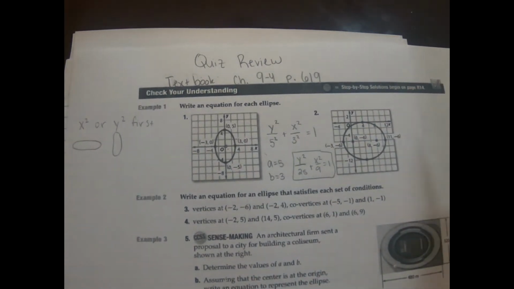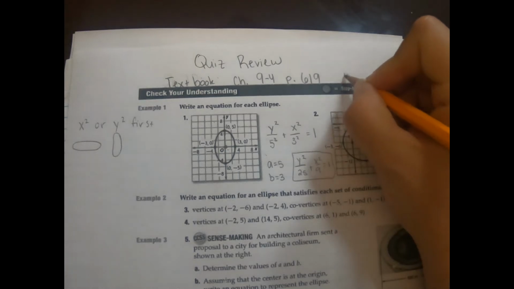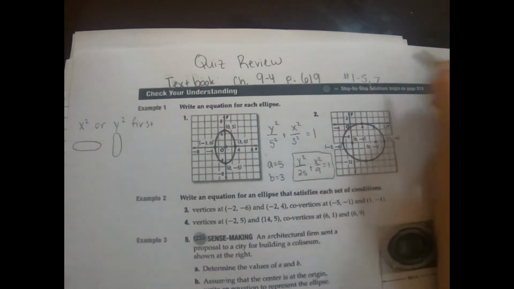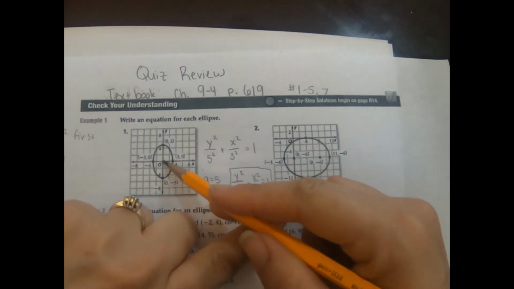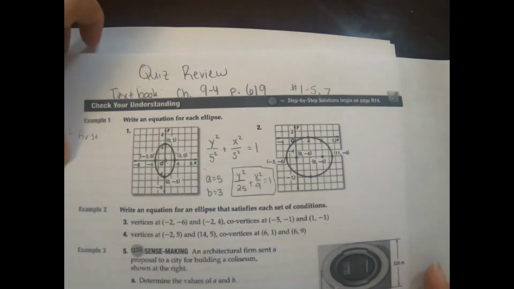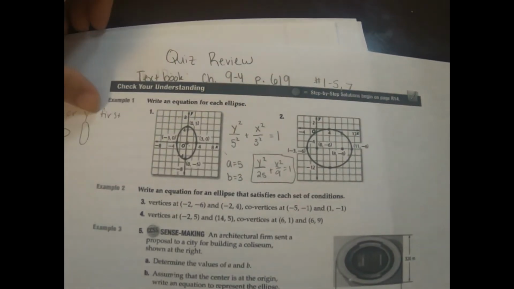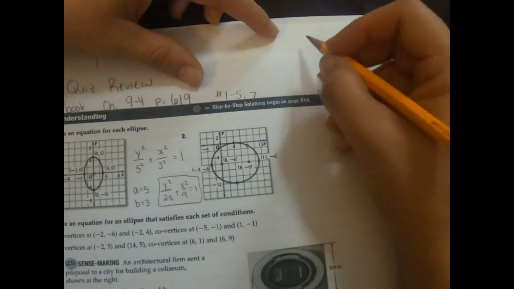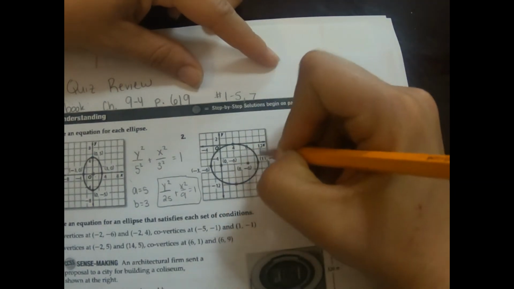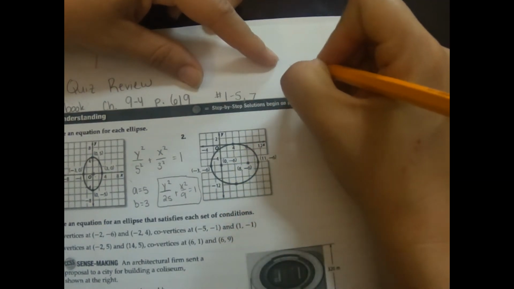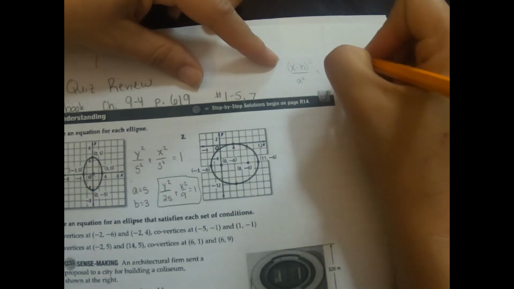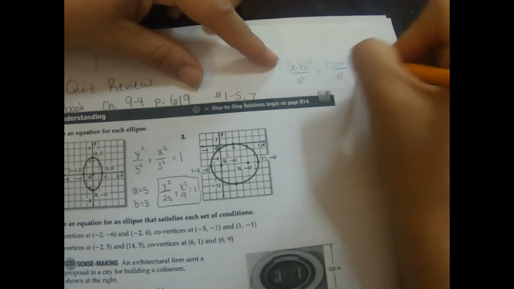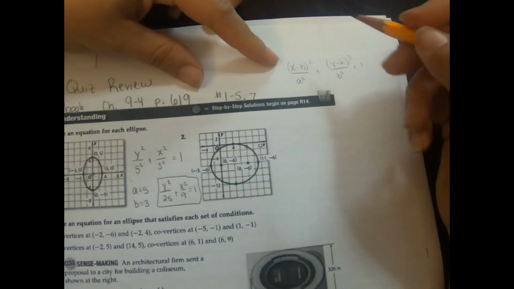Alright, number 2 is more difficult. And we're doing 1 through 5 and number 7. Number 2 is more difficult because it's not centered at the origin. So it's going to be a transformation. It's longer than it is tall, so the equation is x minus h squared over a squared, plus y minus k squared over b squared equals 1. I need h and k, that's the center.